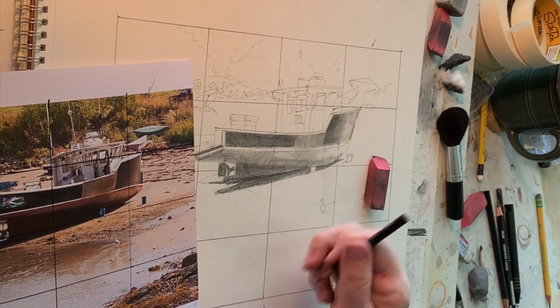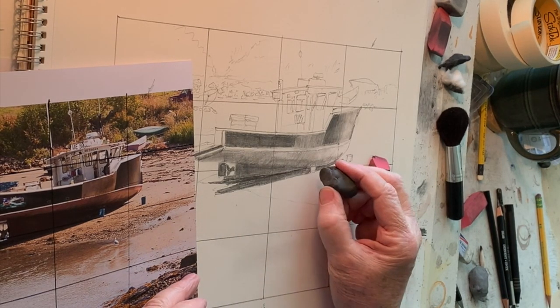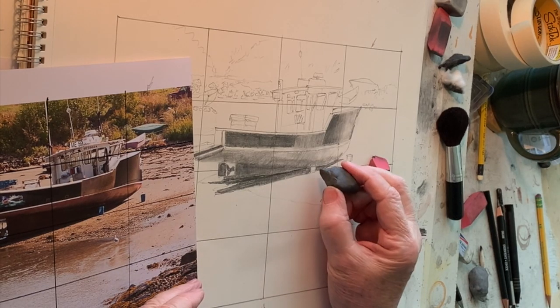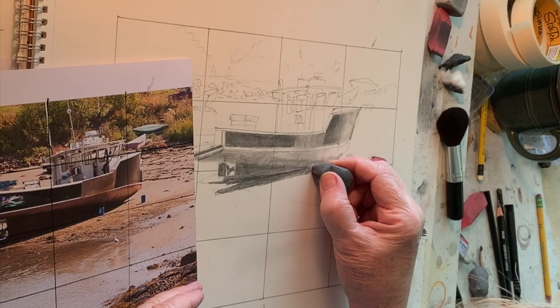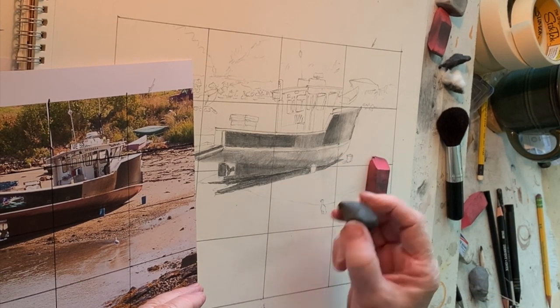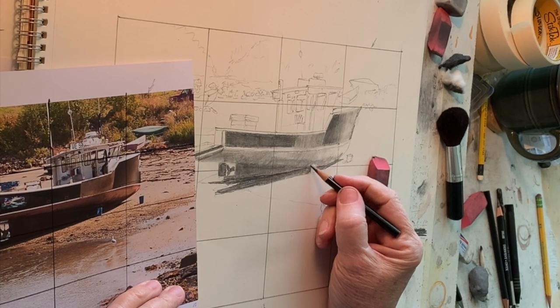All right, now for some reason I want to include this little bucket right here because it protrudes up into the hull area and it sort of adds some definition to that hull.